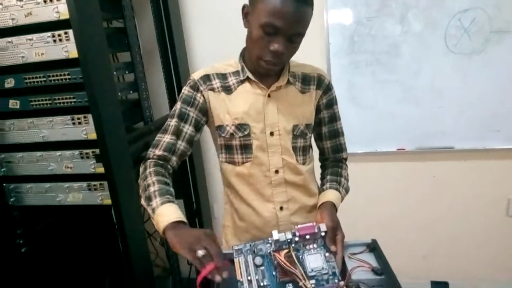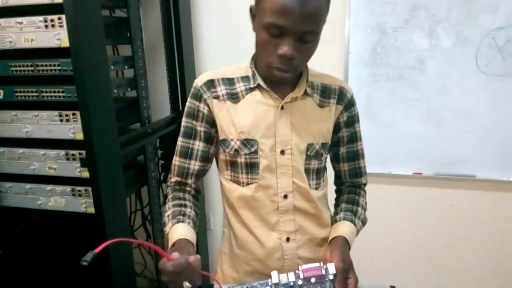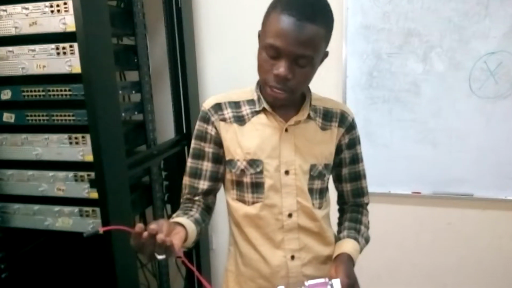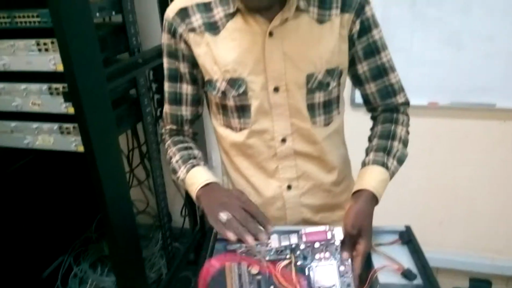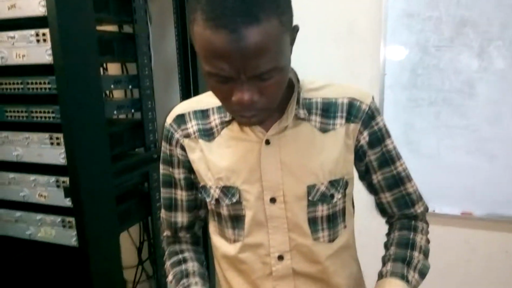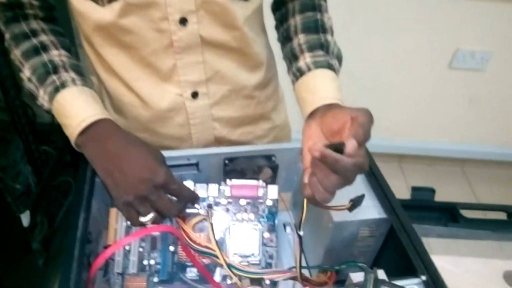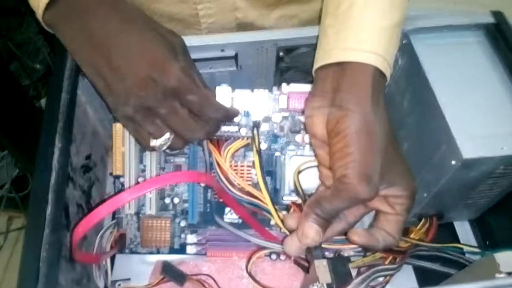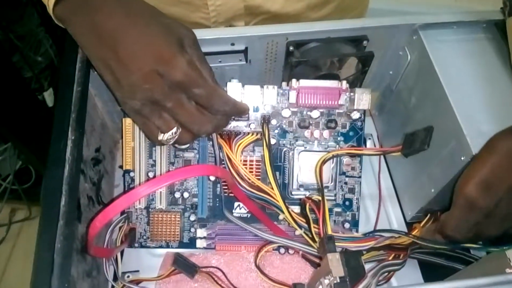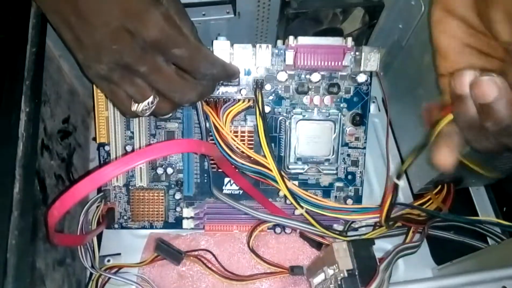As you can see, this is the SATA cable, otherwise known as the data cable. You can connect it directly to the hard disk, and this is the power supply to the hard disk. As you can see, I can connect it. This is the power supply directly to the hard disk from the power supply. You can see, look at it.